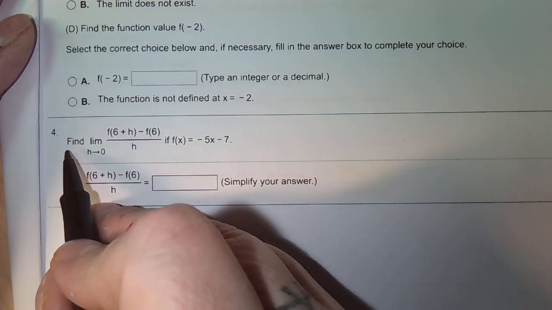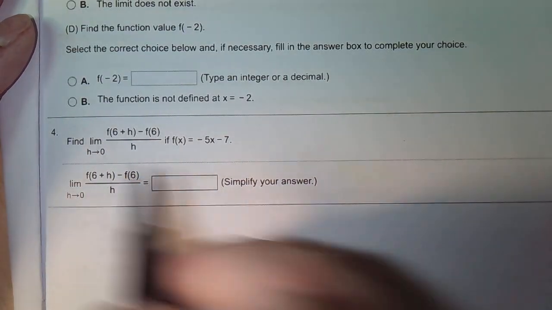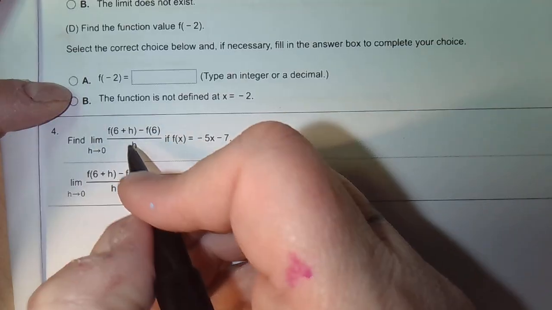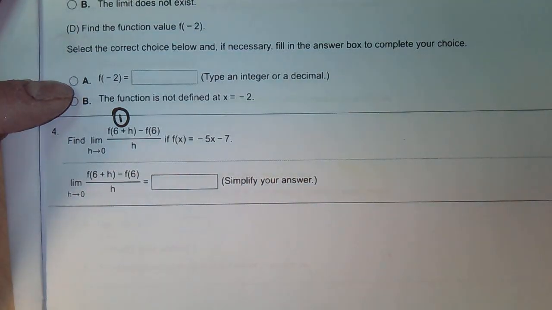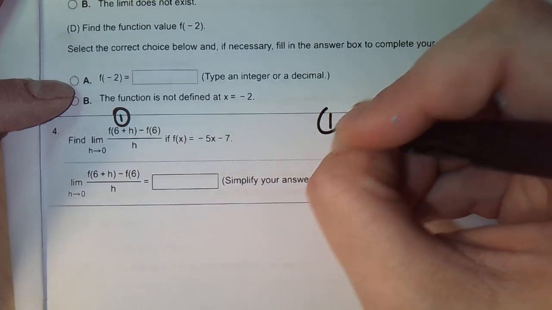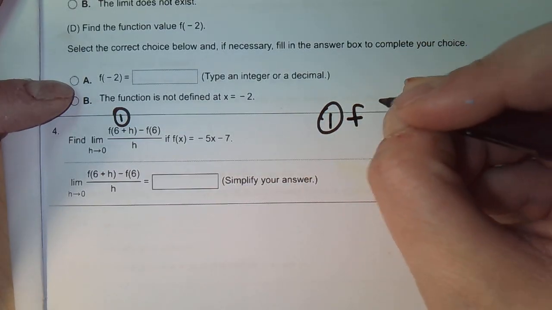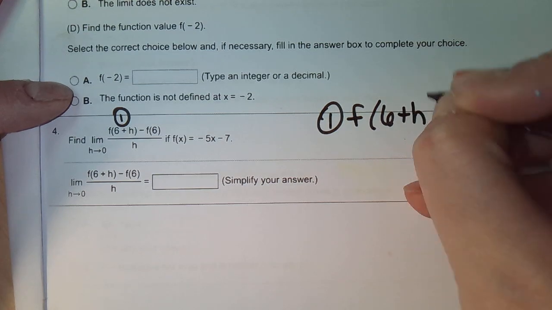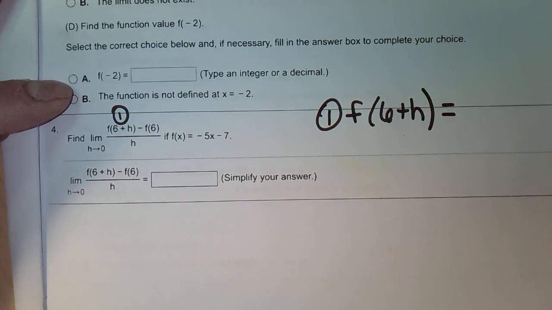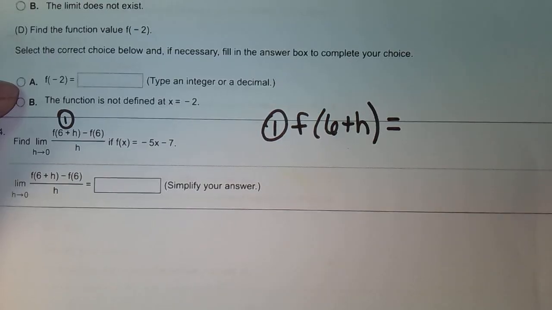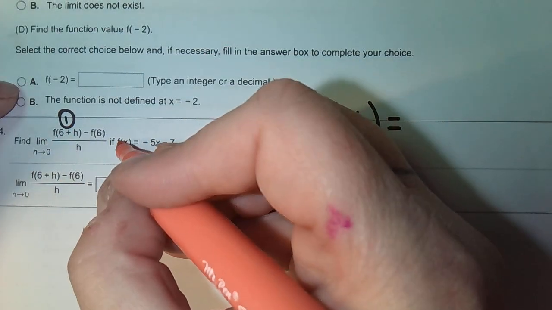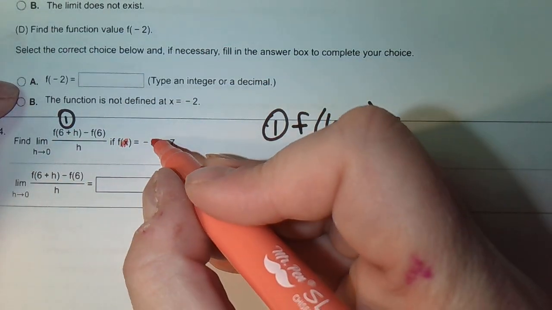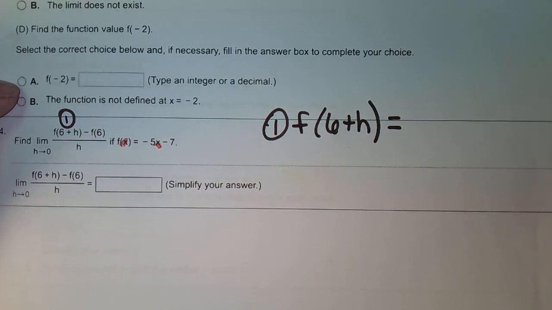This says find the limit as h approaches 0, blah, blah, blah, and then it says f(6 plus h). This is the first thing we need to do: find f(6 plus h). Well, I know what f of x is. f of x is negative 5x minus 7.